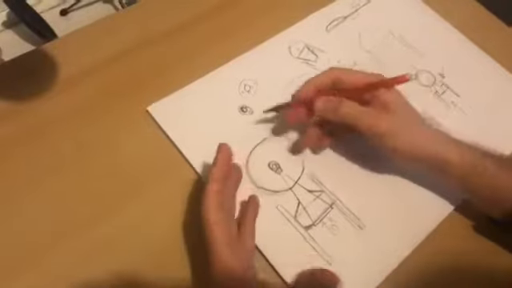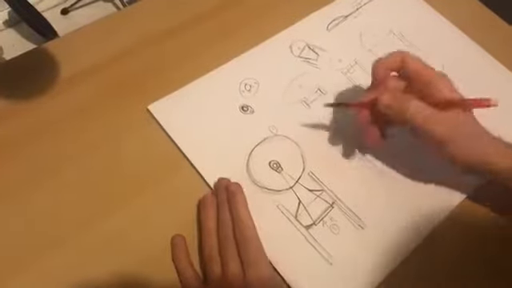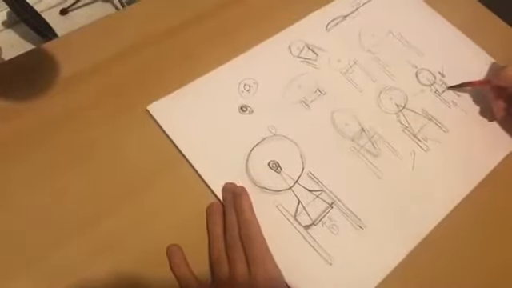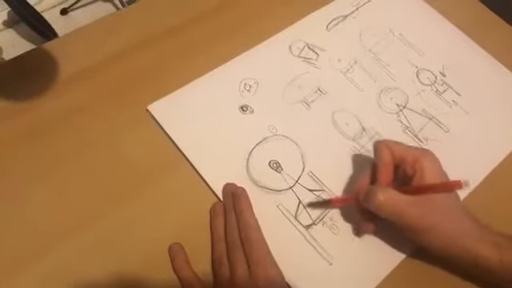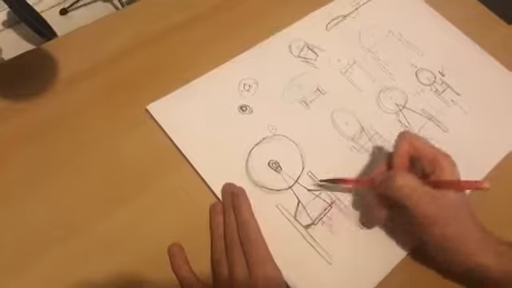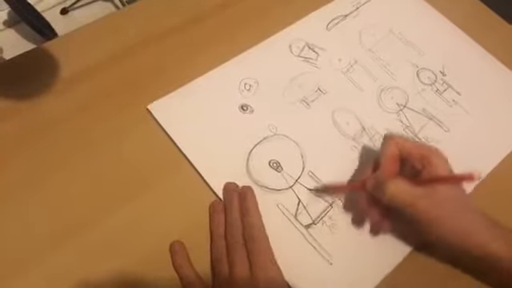So, we've now got our basic form, what we want. From this guy here, let's move to this guy, and now we're adding things and taking things away. So we're adding bits of shape, and we're taking little bits away to give it more form.